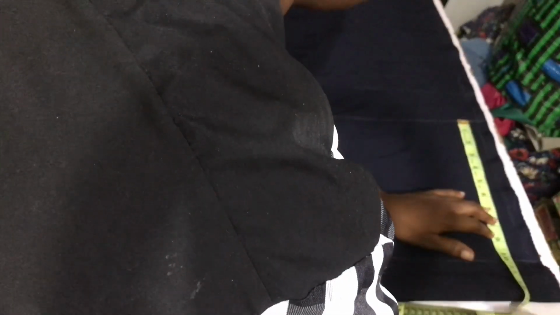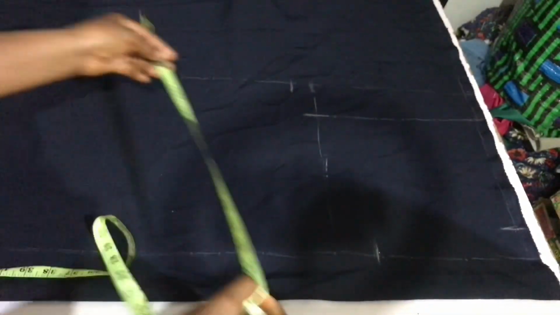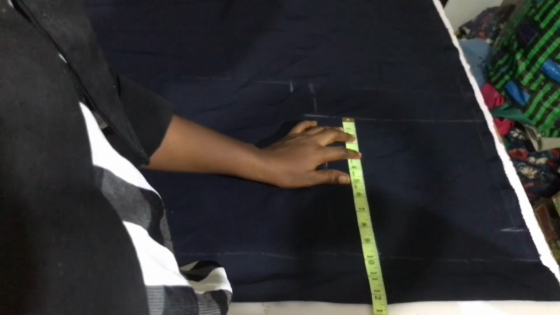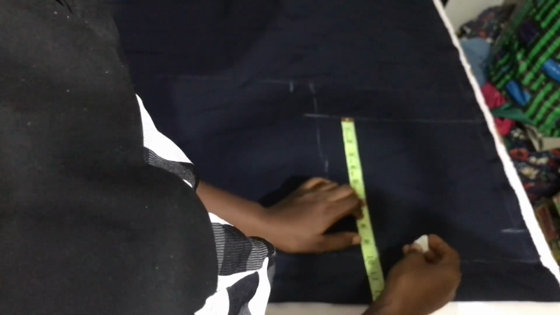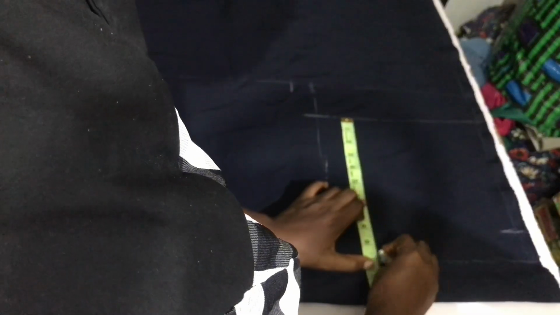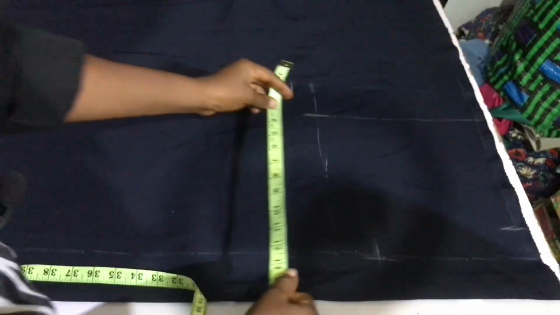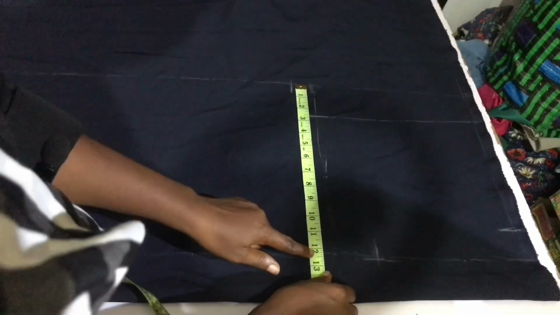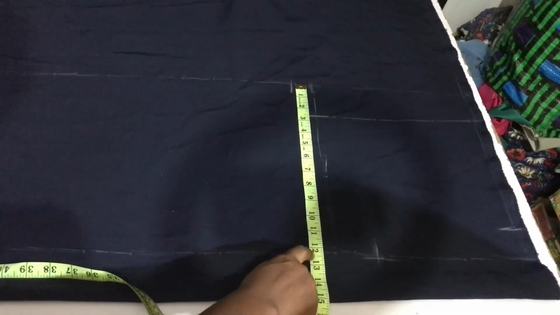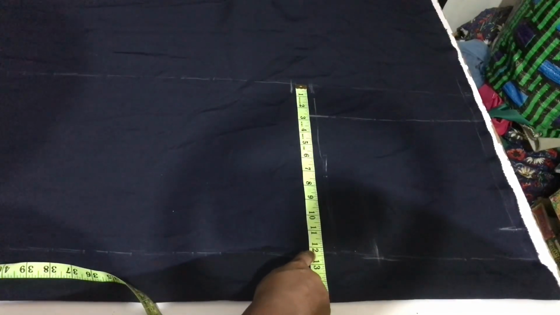Now the next thing is to measure my waist. My waist is 33 divided by 4, which is 8.25. That is what I measured there. Then my hip is 10 inches, which is accurate as this. So just make sure to mark. My thigh is 24 inches divided by 2, which is 12, which I have like so.